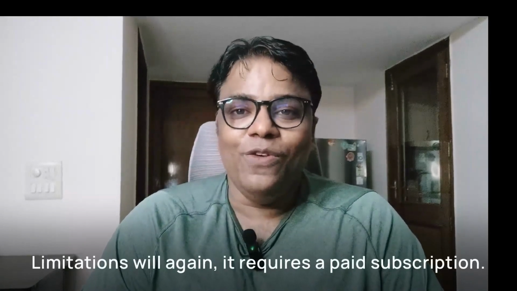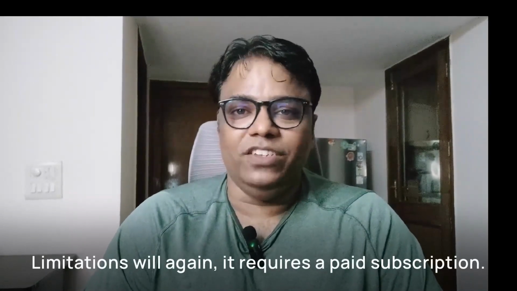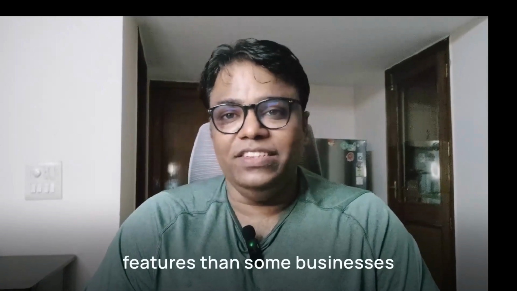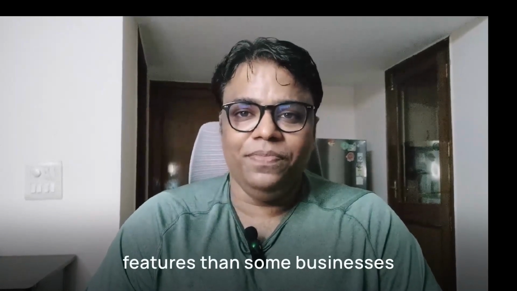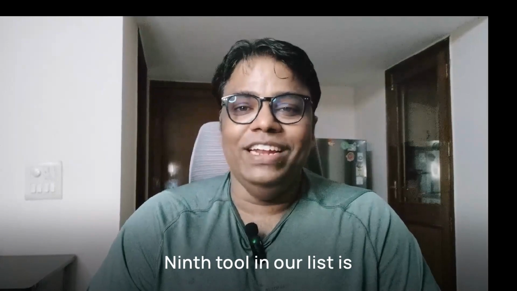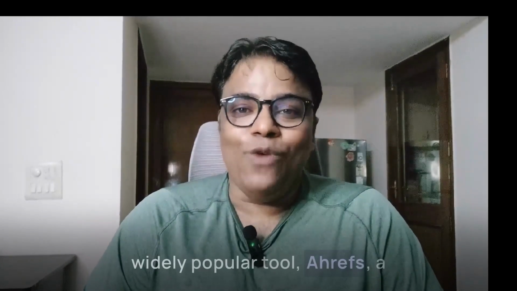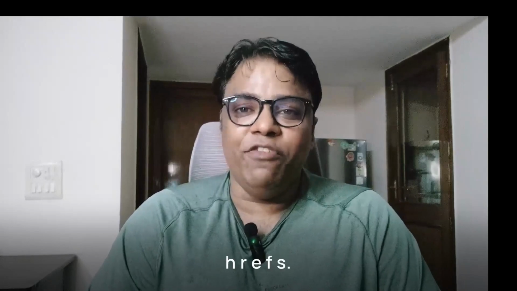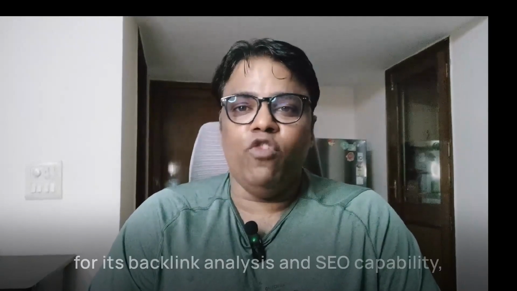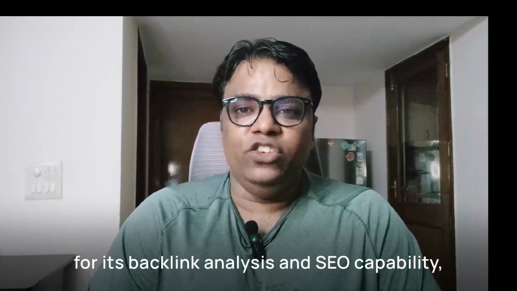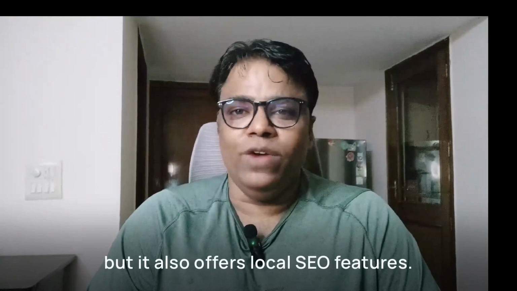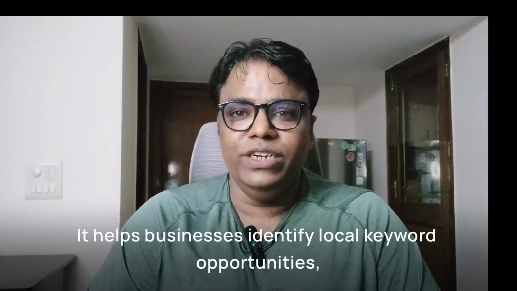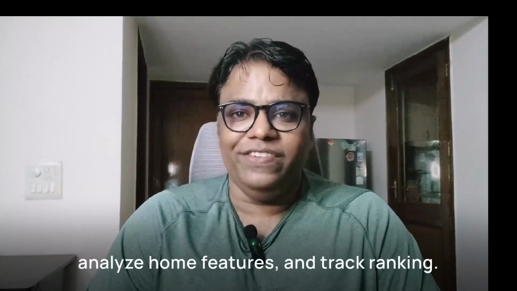Limitations? Well, again, it requires a paid subscription. Second, it may offer more features than some businesses need. Ninth tool in our list is the widely popular tool Ahrefs. Ahrefs is known for its backlink analysis and SEO capability, but it also offers local SEO features. It helps businesses identify local keyword opportunities, analyze competitors, and track rankings.